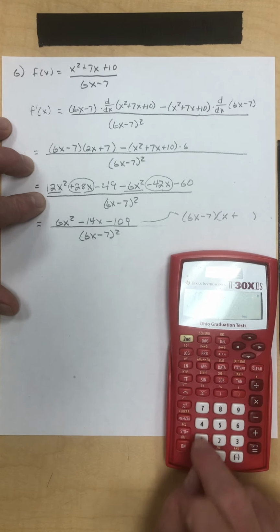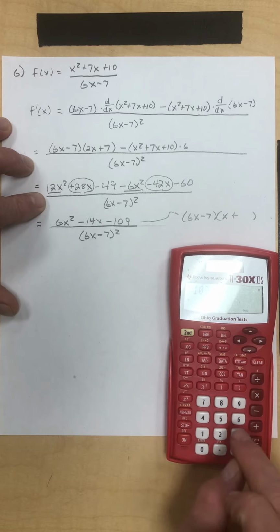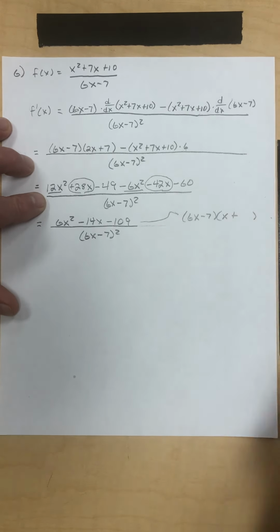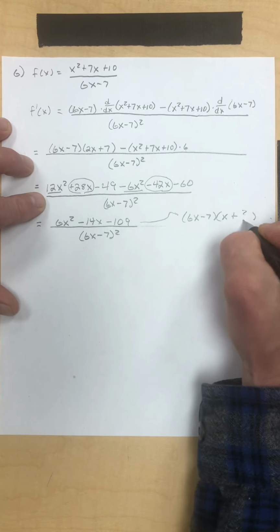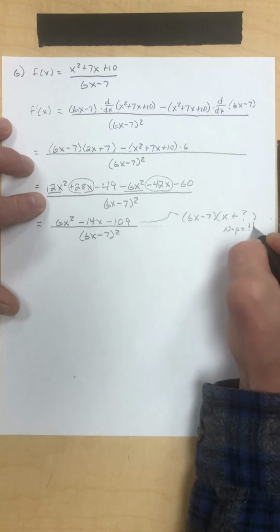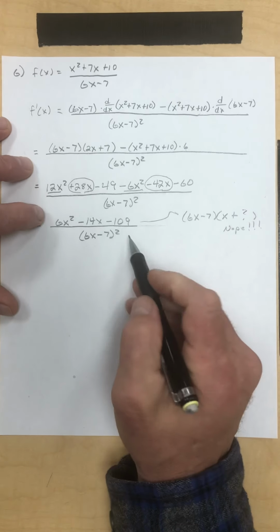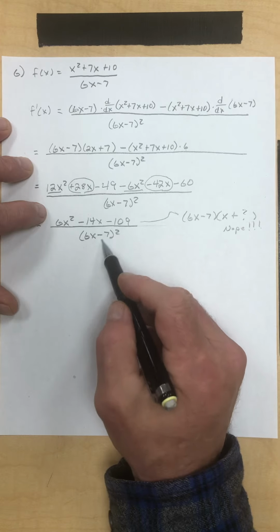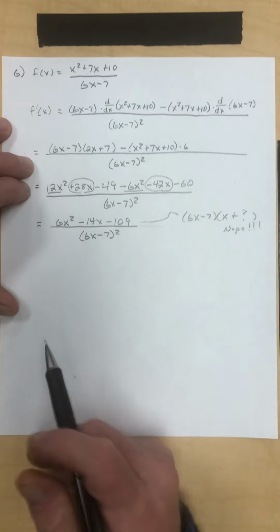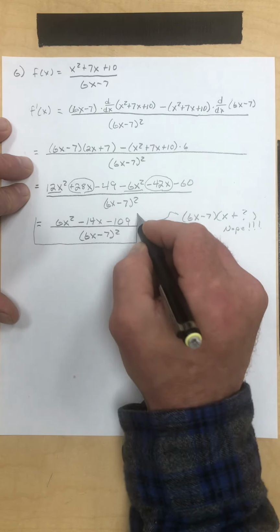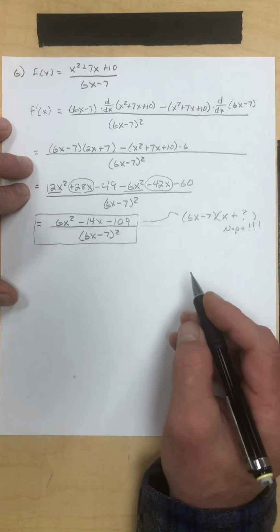Okay, so 109 divided by 7. No, it isn't. Okay, so there's no way. Okay, this would be a big nope. Okay, so even if the numerator does factor, there's no way that I would have a factor of 6x minus 7. Okay, so that is one possible answer right there. There's nothing wrong with that.